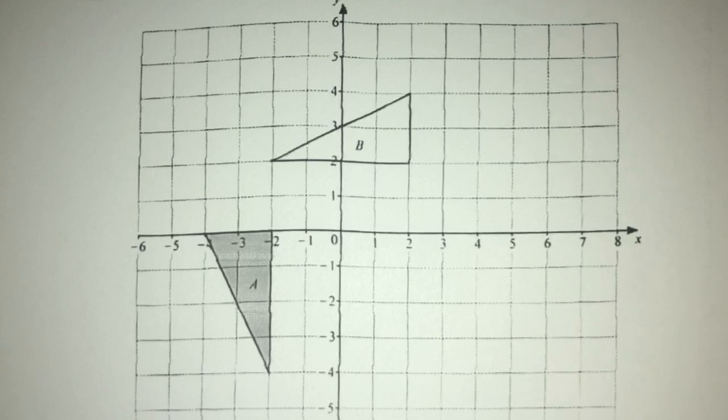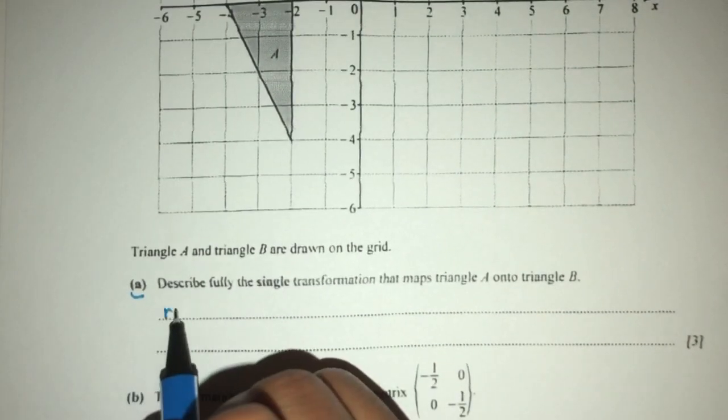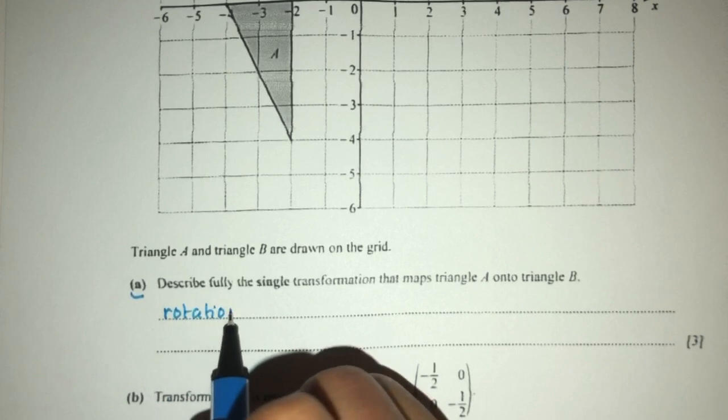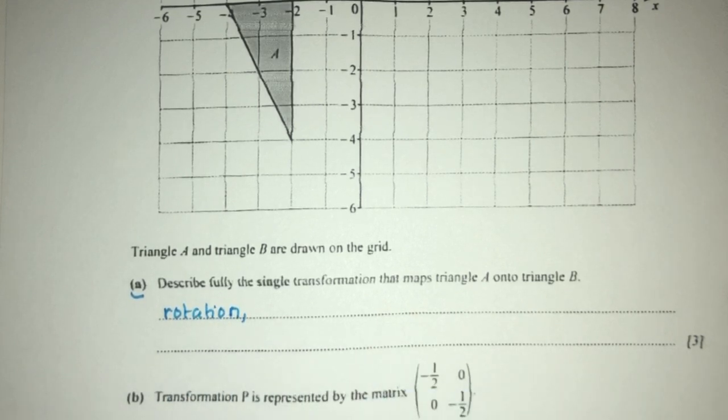We have to think by elimination. So it cannot be translation, it cannot be enlargement, it cannot be reflection. So the only one remaining, it can only be a rotation. So rotation, that will be your 1 mark for rotation. Now to find rotation, we also have to find the center of rotation.